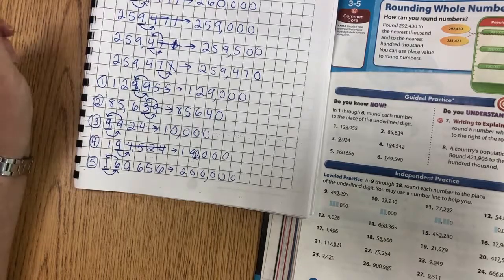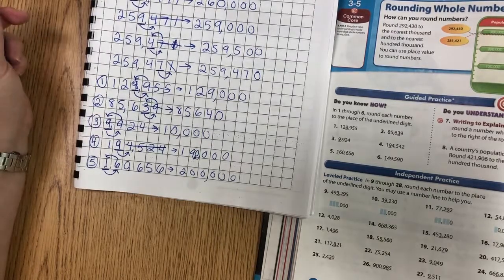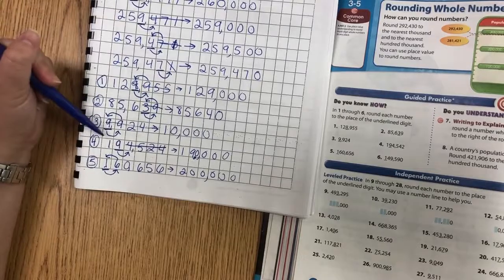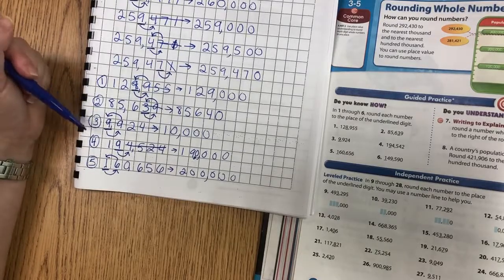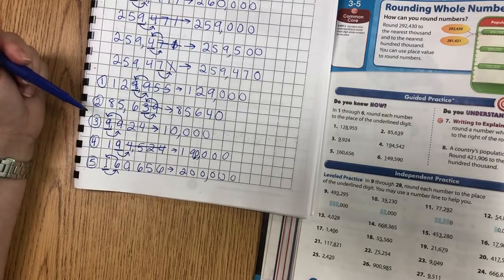Are we understanding how to do this? Yeah. The most important thing that I want to see on everybody's paper are these arrows. Okay, these hold you accountable. They take no extra time to do.